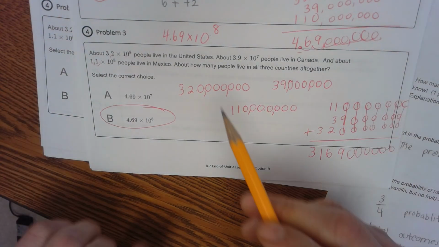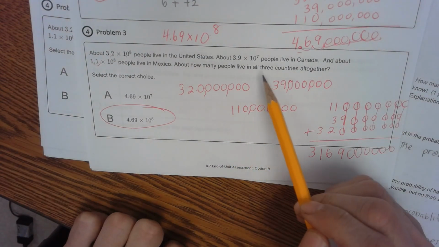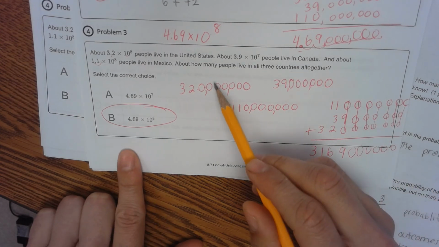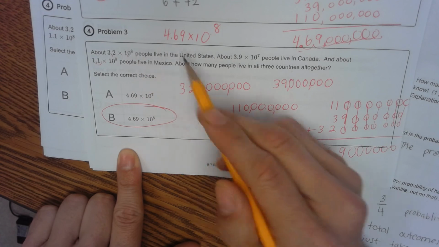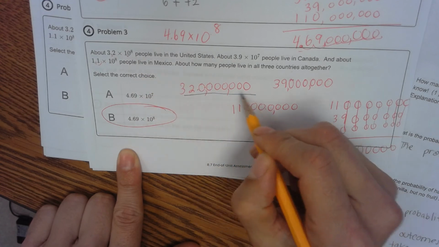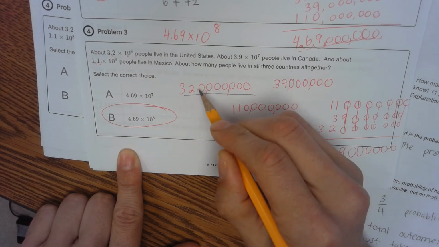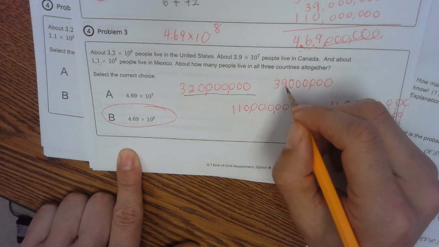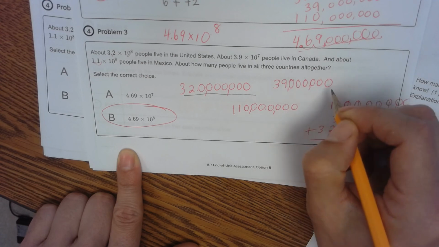Here's the reason why. It says, how many people live in all 3 countries altogether? So I had to find 3.2 times 10 to the 8th, which would be right here, because you move the decimal over 8 times, which means you're going to add 7 zeros. 3.9 times 10 to the 7th, you move it over 7 times, you get 6 zeros, 39 million.